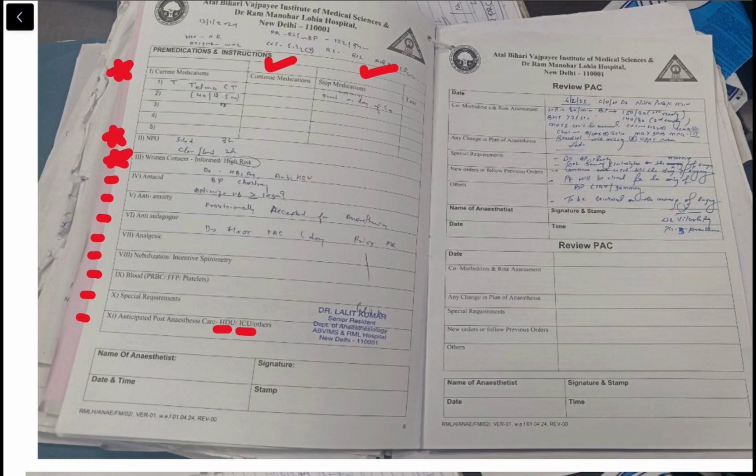Not all patients will have constant disease progression for their comorbidities or the surgical condition. So we do require a review PAC one day before the surgery, which will tell you the exact situation prior to the surgery and whether certain new investigations or other optimization need to be conducted.